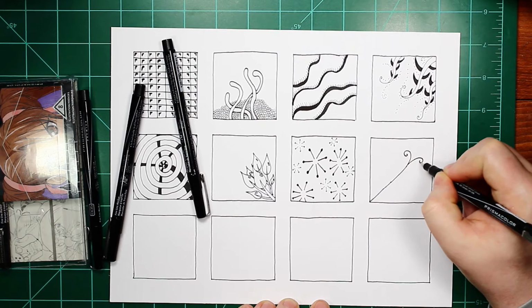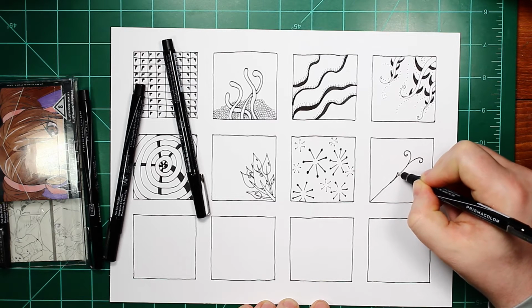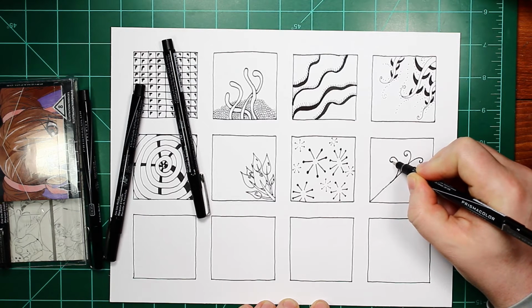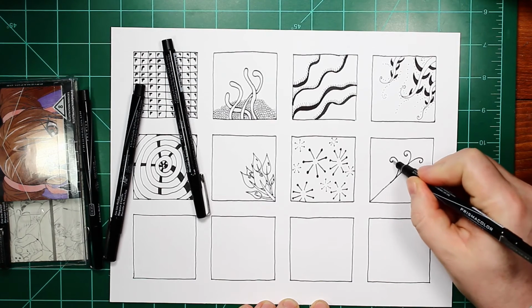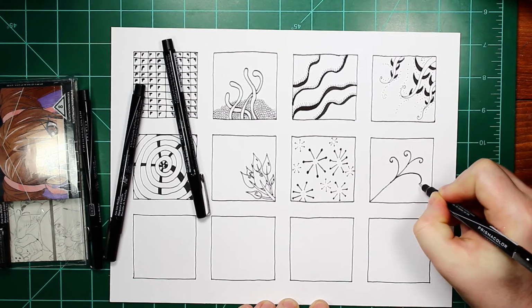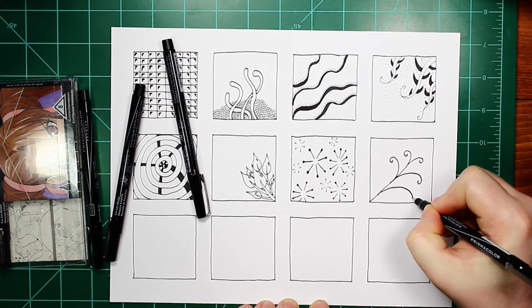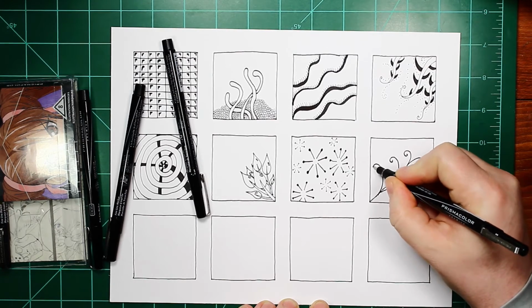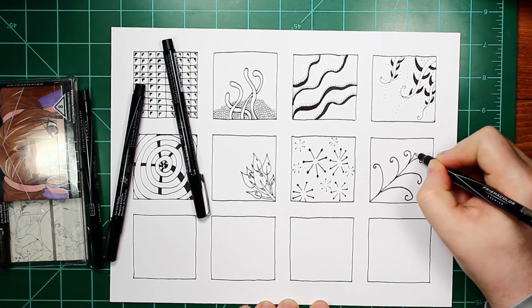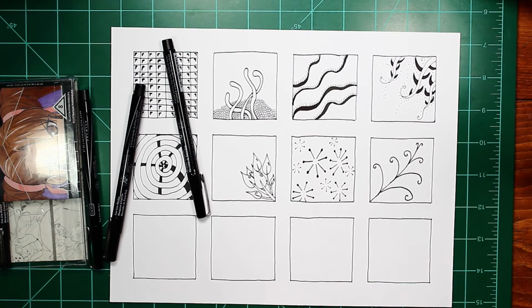And those are kind of small spirals, but as I work my way down this line back towards the corner, I'm going to make slightly longer, larger spirals. And why not? Make a few really tiny ones at the very end.